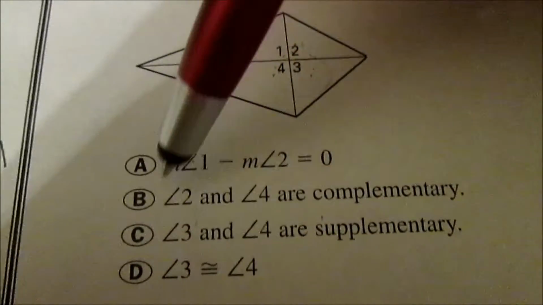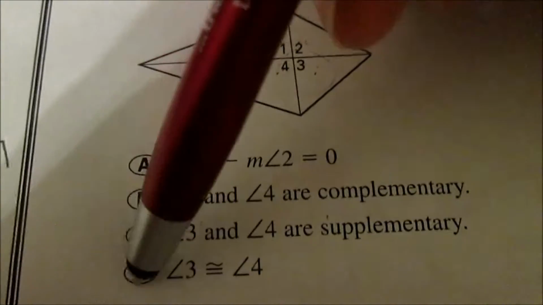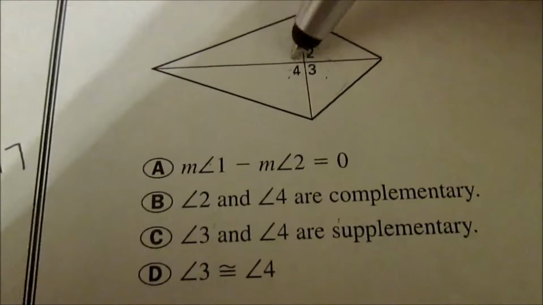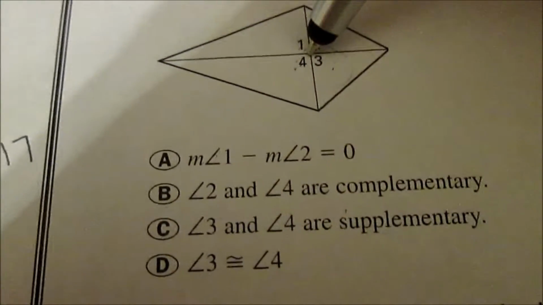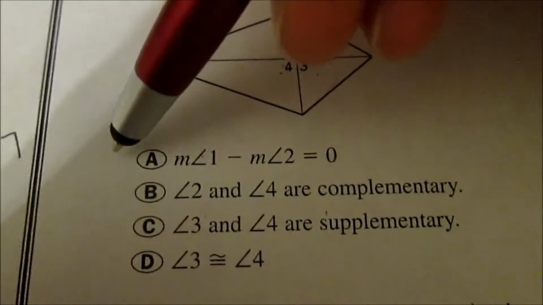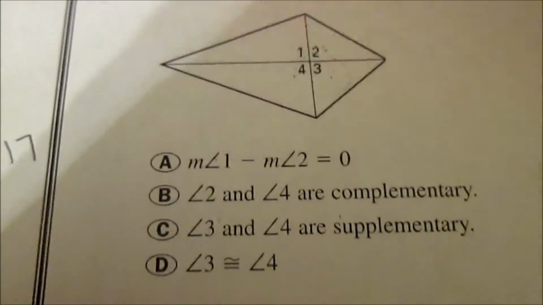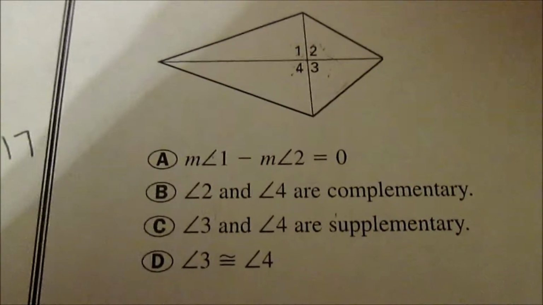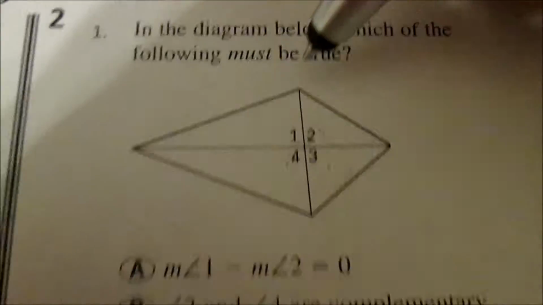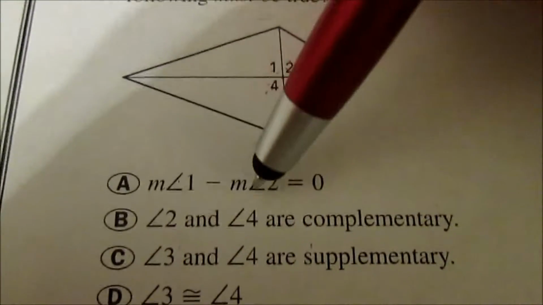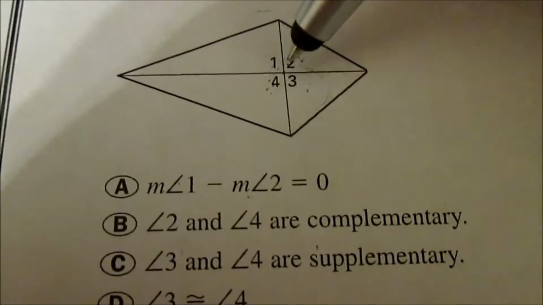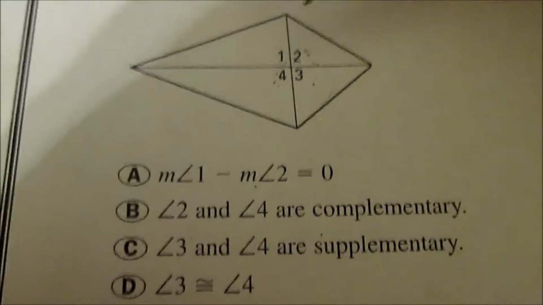And so looking at it right now, A and D are kind of the same thing. They're both saying two angles are equal. 1 and 2 are equal. 3 and 4 are equal. Well, I don't know which one is better than the other. They both sound equally good to me. So maybe that means I should just go and eliminate them because they both sound like they could be the answer, but maybe that's just not something that must be true. So let's look at 2 and 4. 2 and 4 are complementary. I have no background knowledge that somehow 2 and 4 will add up to 90 degrees.